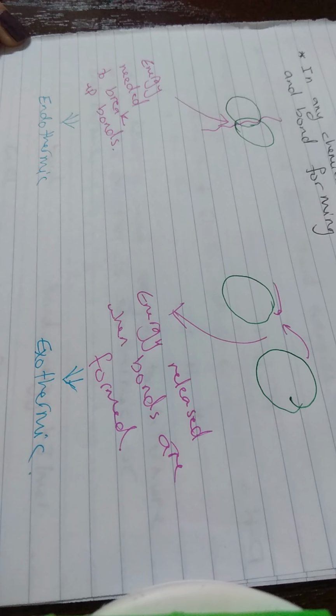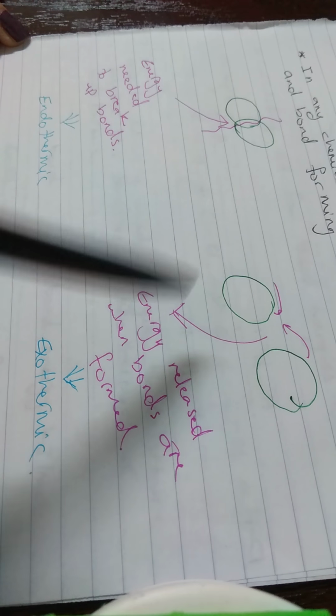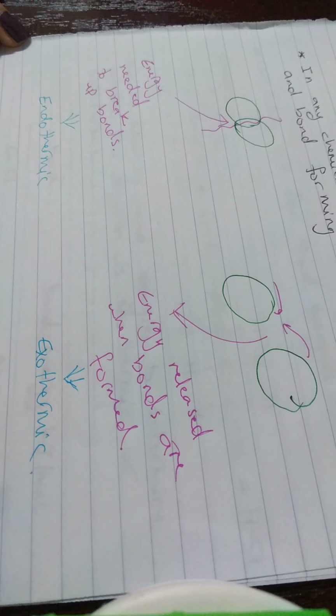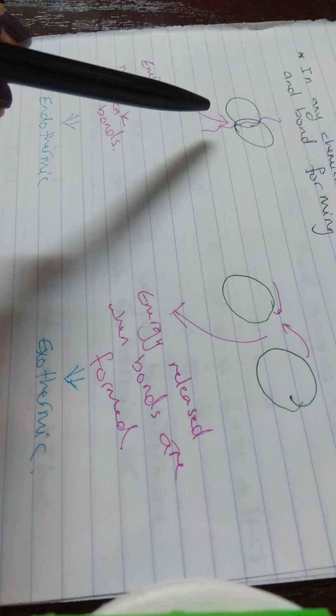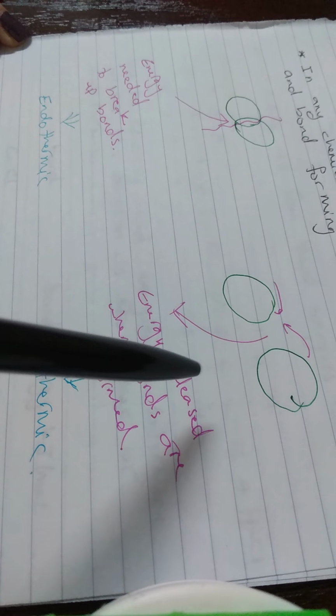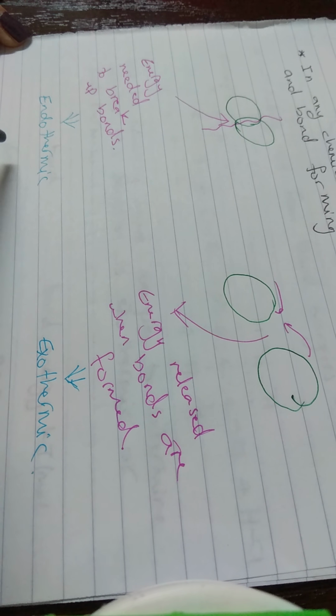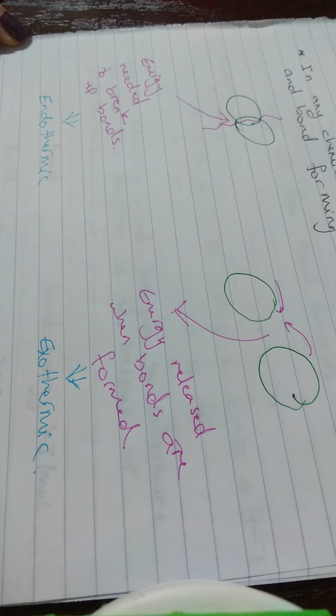It depends on which one is more: the energy that is needed to break up the bonds, or the energy that is released when bonds are formed. If the energy needed to break up the bonds is more than the energy released, this reaction should be endothermic. When the energy released when the bonds are formed is more, then this reaction will be an exothermic reaction.